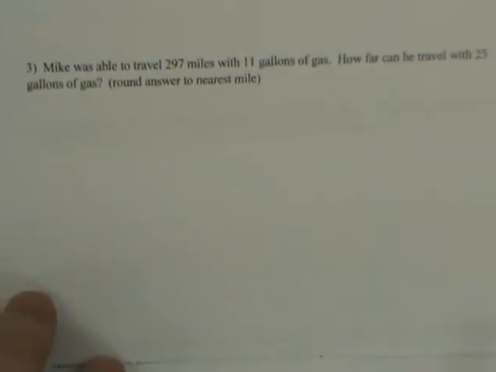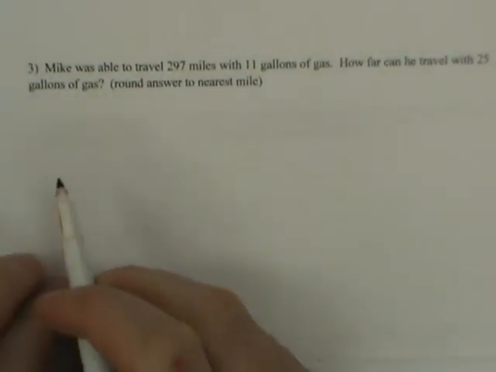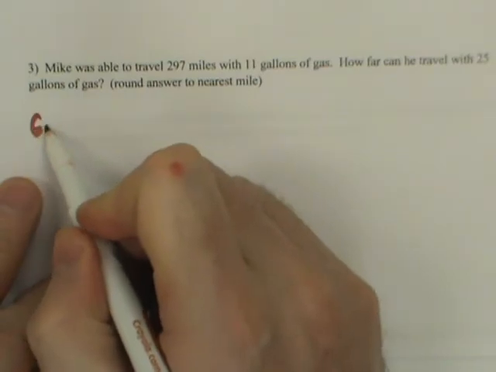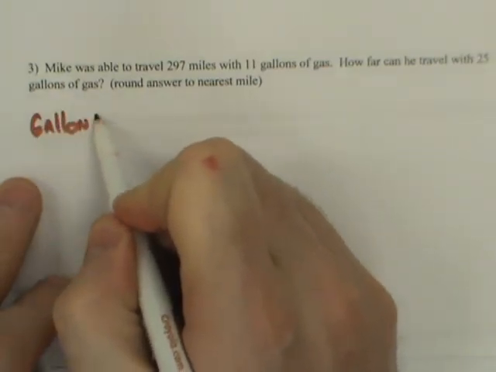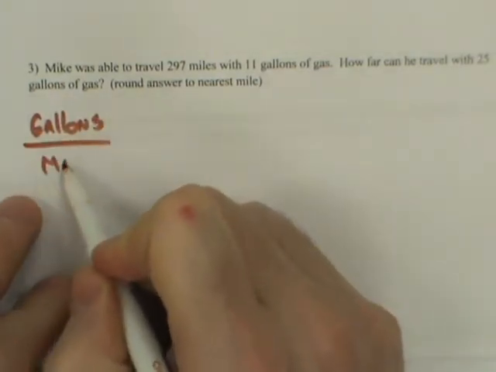Example number 3 for solving word problem proportions. Mike was able to travel 297 miles with 11 gallons of gas. How far can he travel with 25 gallons of gas? So I want to set up my proportion here. I'm going to go gallons to miles.